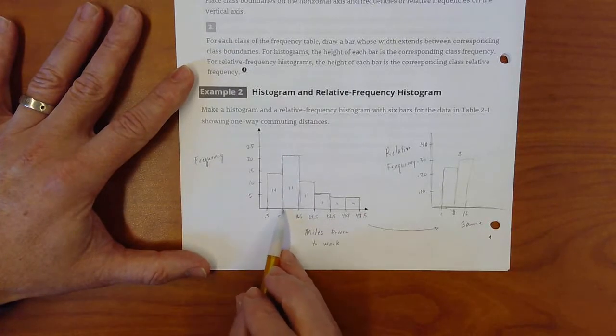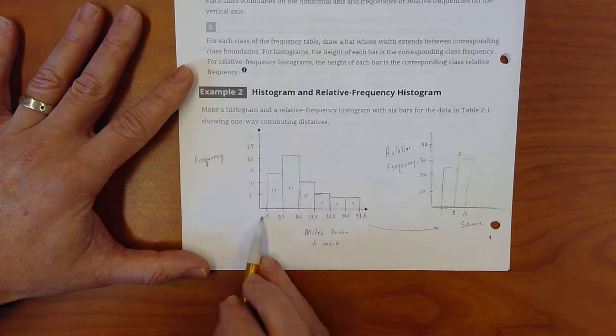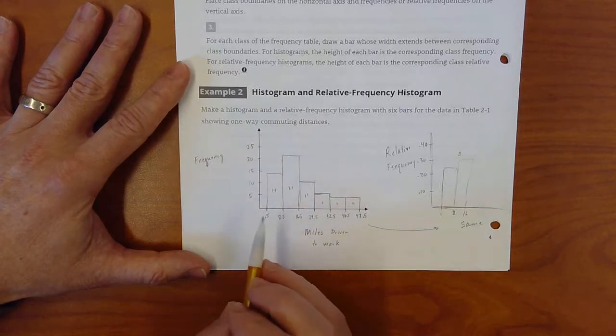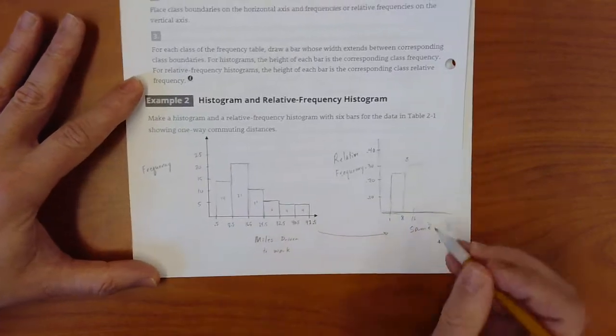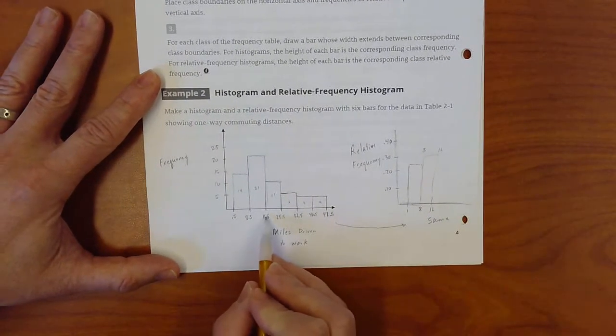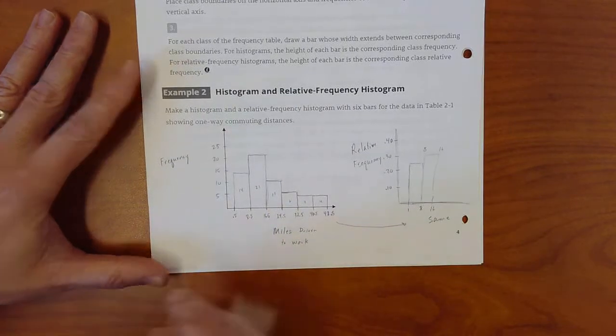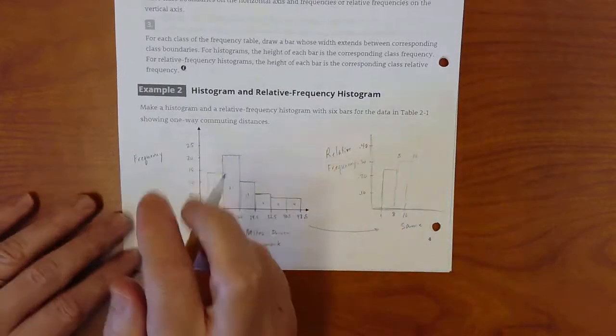8 clearly has to be in this bar from 0.5 to 8.5. So that's why we do the boundaries. So these borderline numbers like a 16, we know where it goes. 16 would go in this bar. Okay. So this is also in the book.